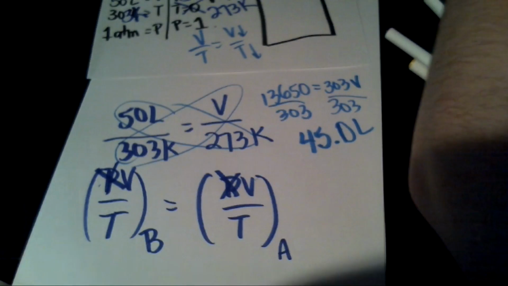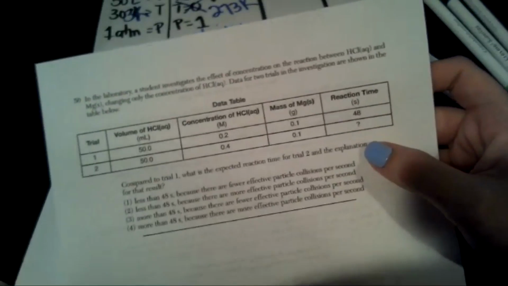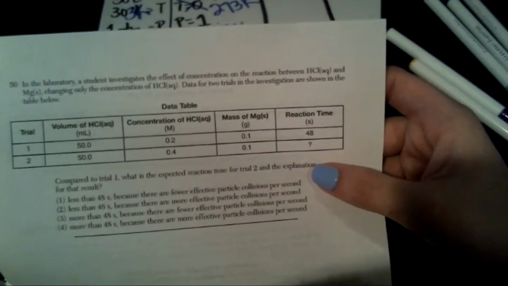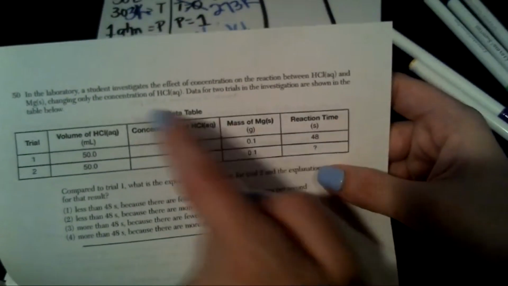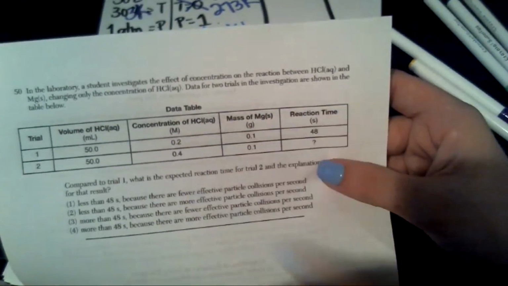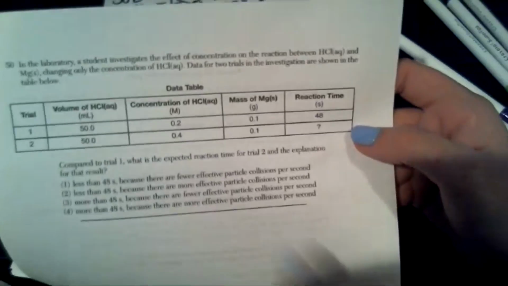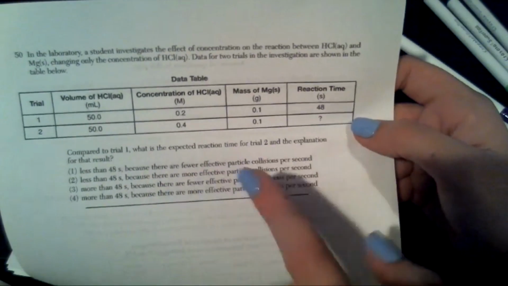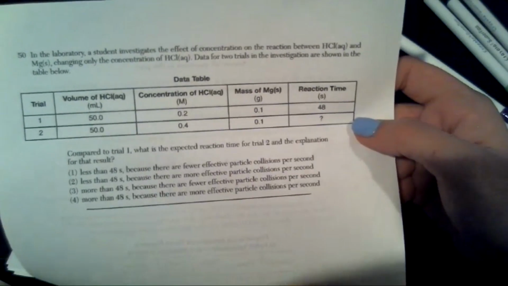Okay, moving on. Question 50, last multiple choice. Here we have more data. In the lab, a student investigates the effect of concentration on the reaction between HCl and magnesium solid, changing only the concentration of HCl. Data for 2 trials are shown in the table below.